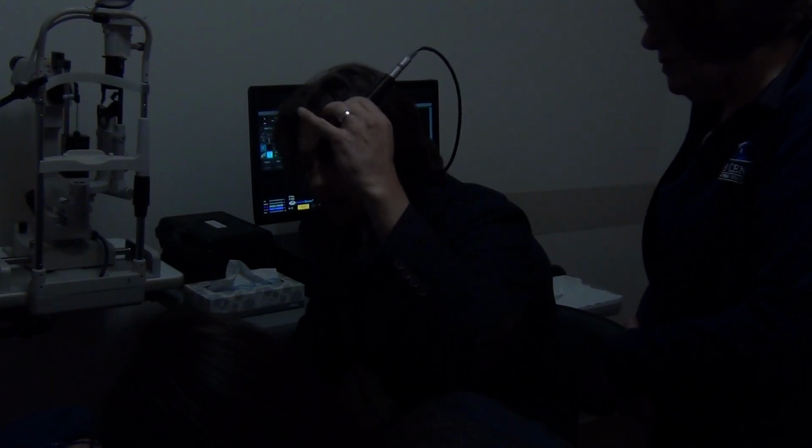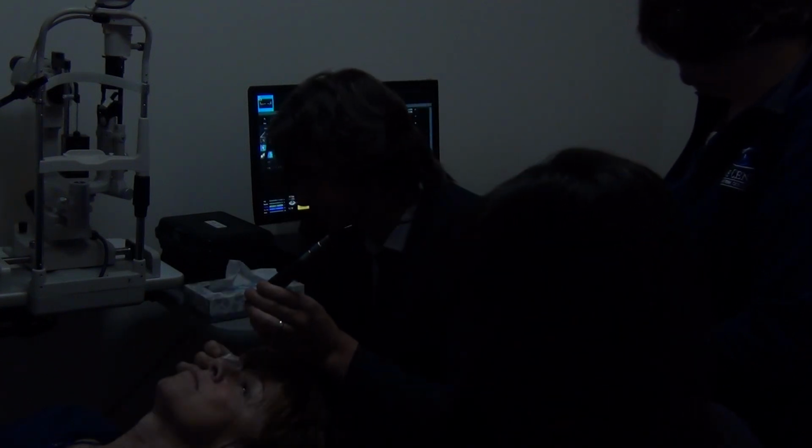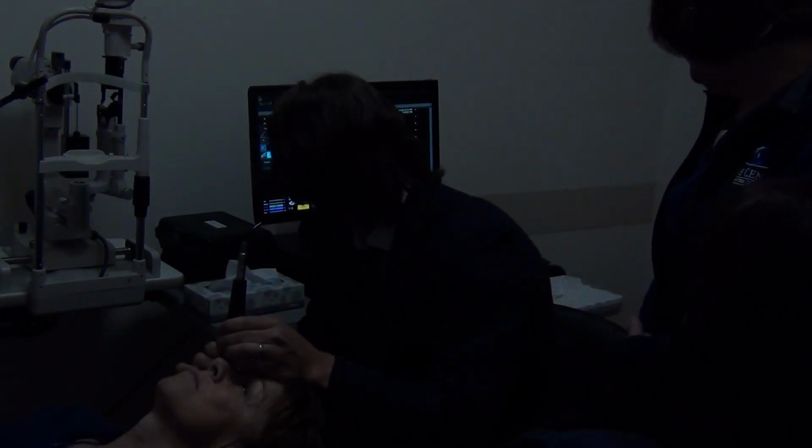So we'll do the scan first, and then I need to bring the back of the lens. Straight towards my finger. I'll do one more, again looking straight.